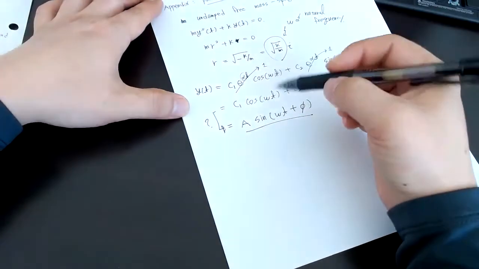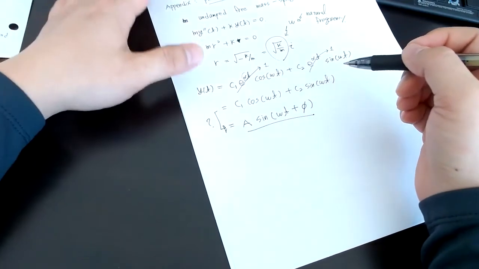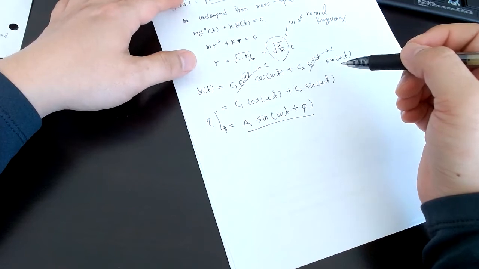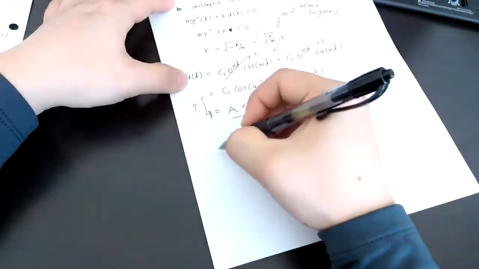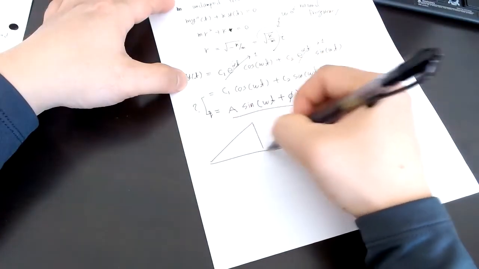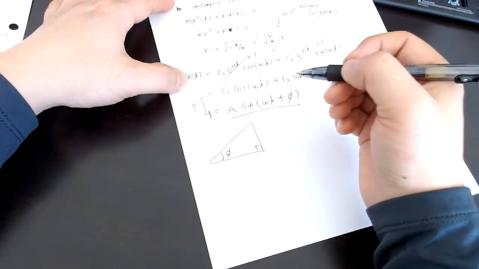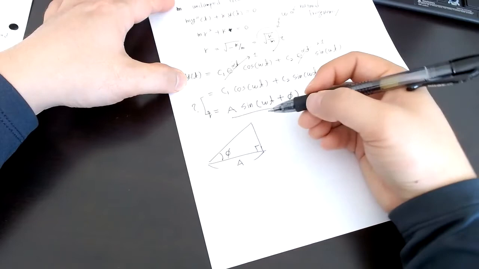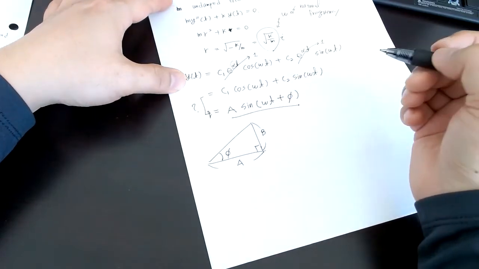First, we're going to start from the right triangle. This is phi, this is a, and this is b.